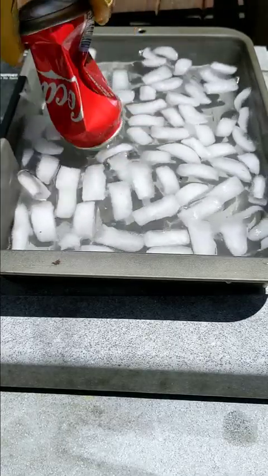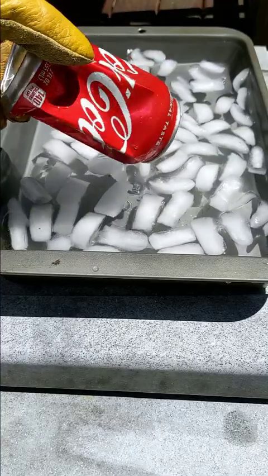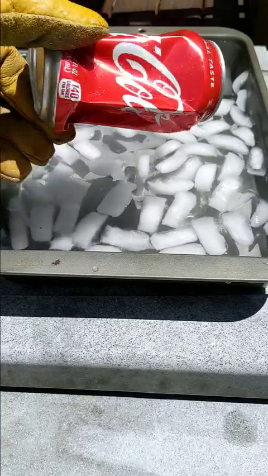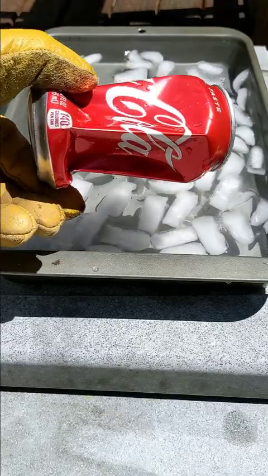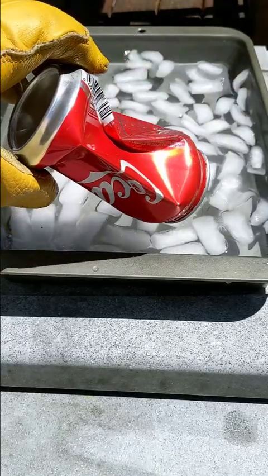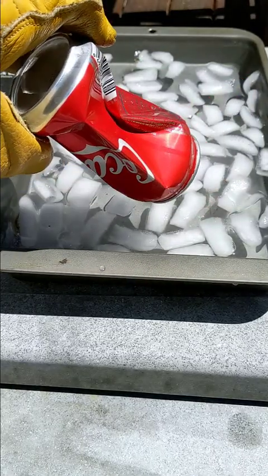Okay. So hopefully you can see what happened. The can completely collapsed in on itself, or imploded is another word for that. Now I'm going to cut away and go to a slightly different setup so that I can explain what just happened.